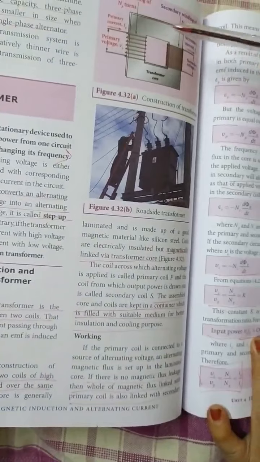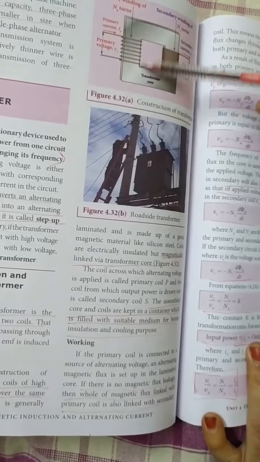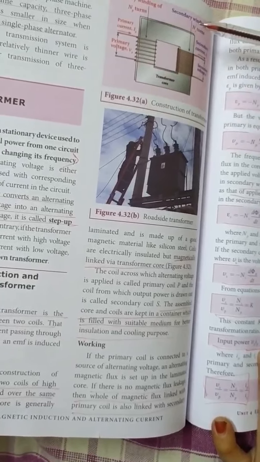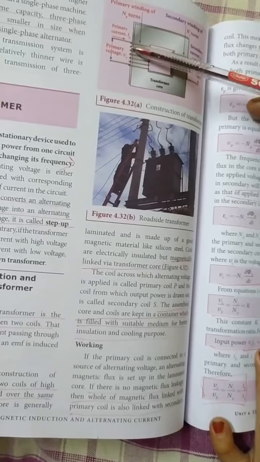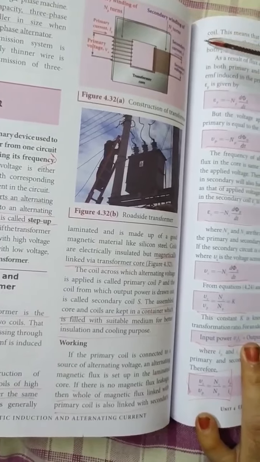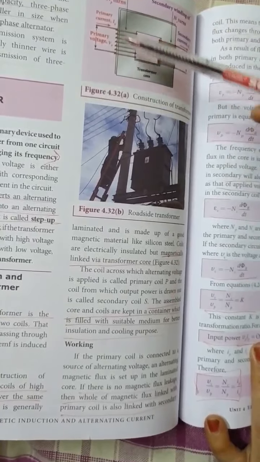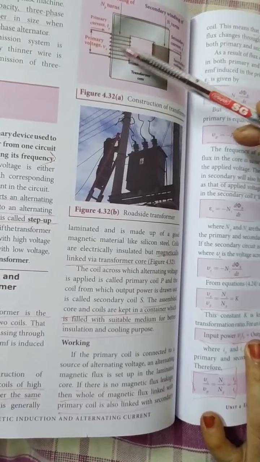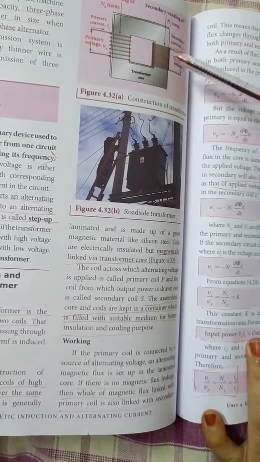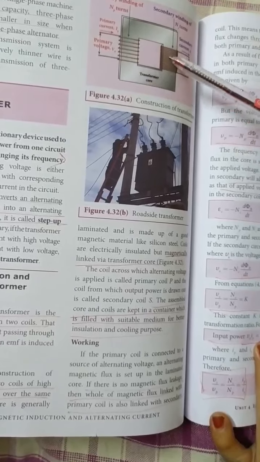And here you have a primary coil. This is a secondary coil, and in this left side you have the primary windings, in the right side you have the secondary windings, primary voltage, primary current, primary turns, and here secondary voltage, secondary current, secondary turns, and you have to write about the working. So when AC is passed through this, the magnetic flux changes. Because of the change in magnetic flux, an EMF is induced here, and when you see here the number of turns is less, here the number of turns is more.